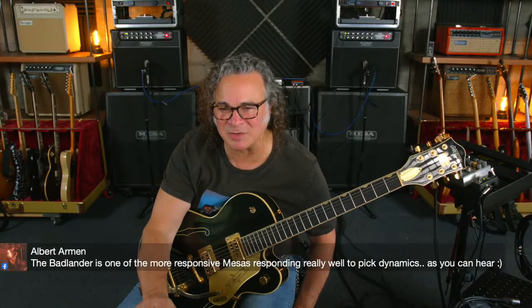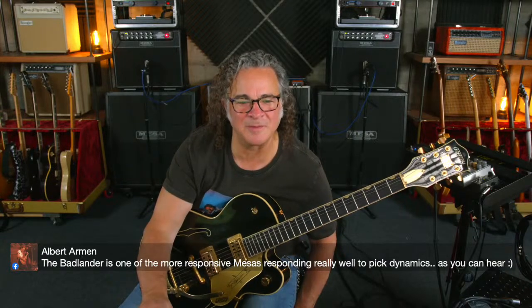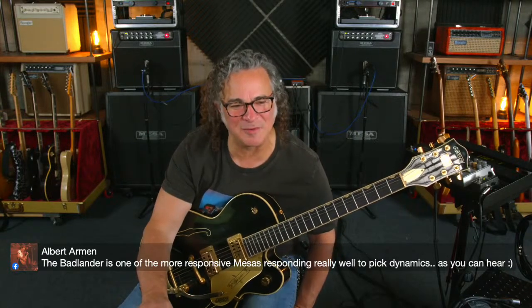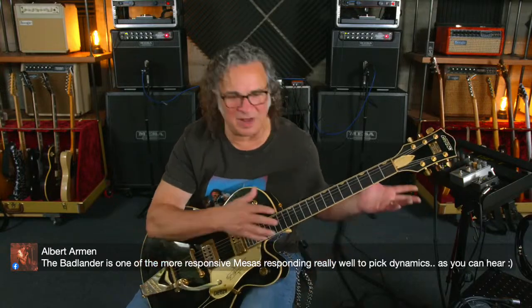Albert, the Badlander is one of the more responsive Mesas, sounding really well to pick dynamics as you can do. Yeah, no, it's my favorite amp.